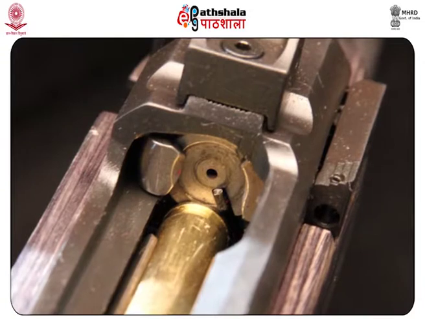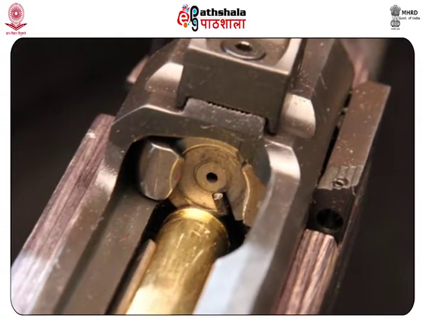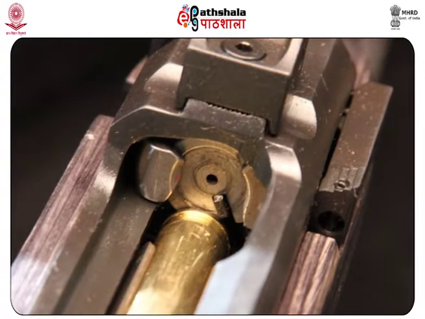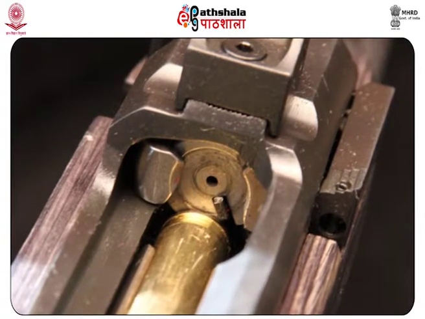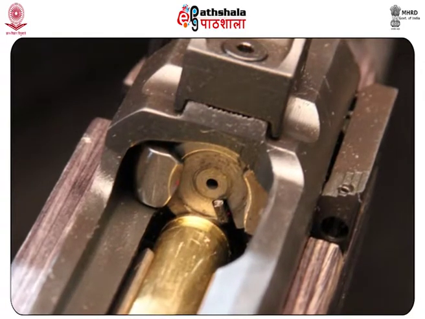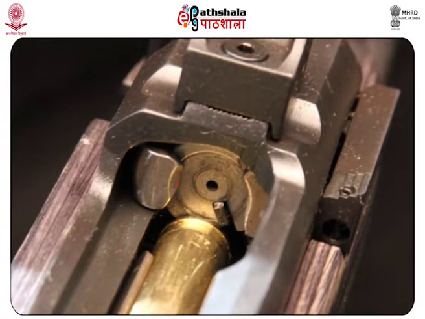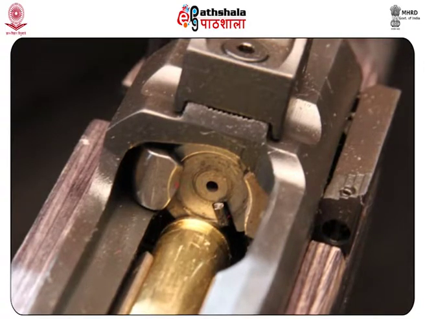Repeater and automatic arms normally impress definite and recognizable marks, like size, shape, and location, on the rim of the cartridge case. Sometimes their sliding marks offer more positive identification.